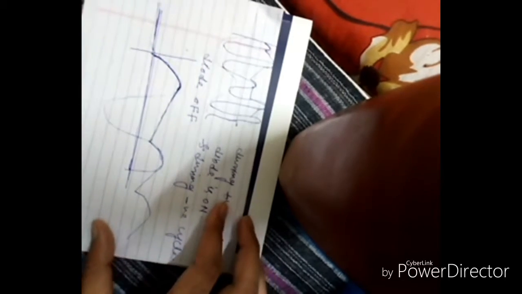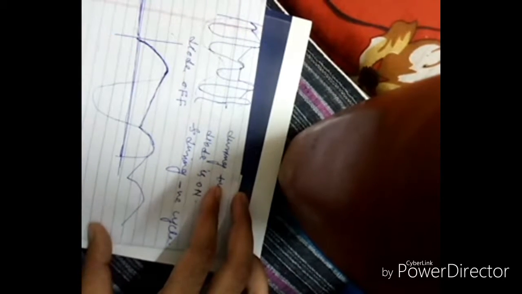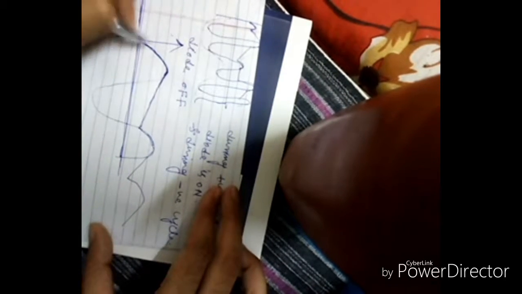Okay, so now we want to know how we can detect the message signal at the output of an envelope detector. What is the procedure for that?